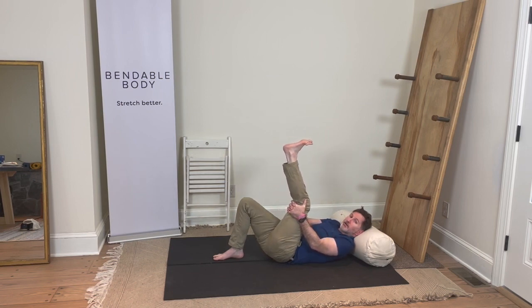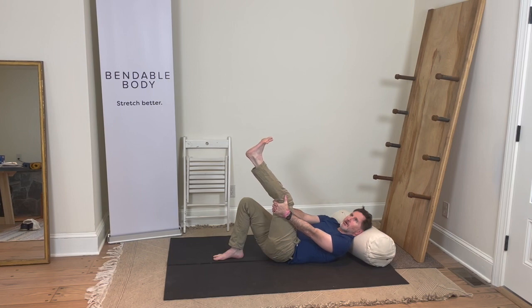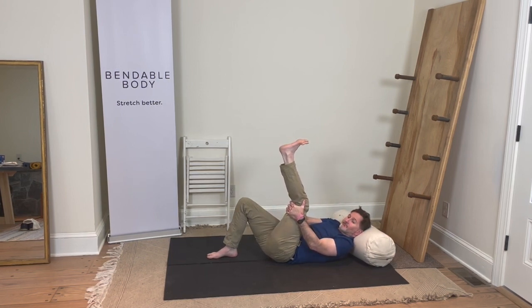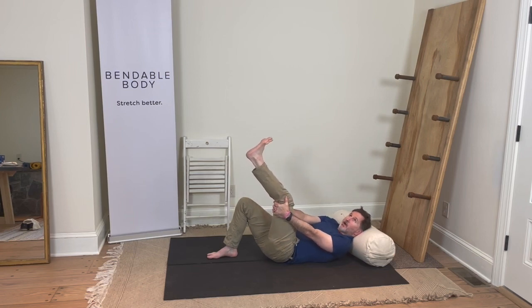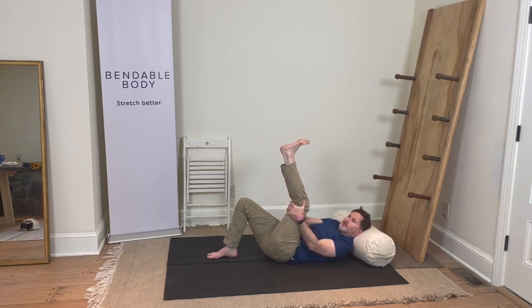So press the leg away continuously while you pull the leg in. Relax on the way out. So resist, resist, resist, and let it go. And we're going to do about 8 or 10 reps on each leg.